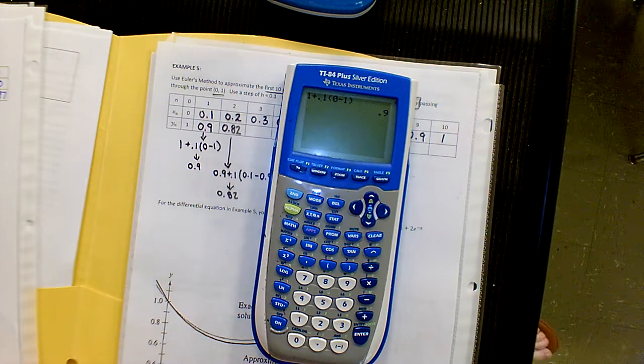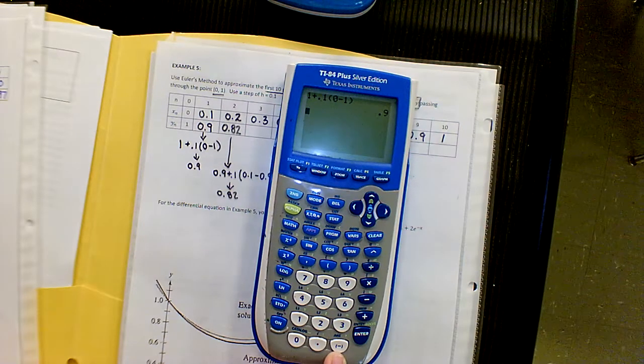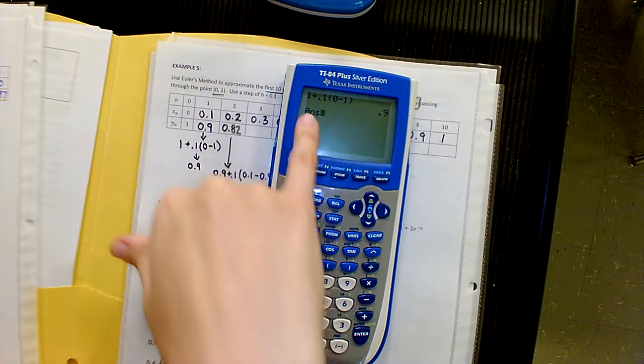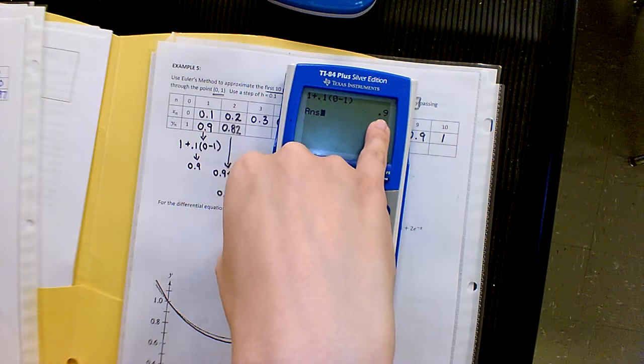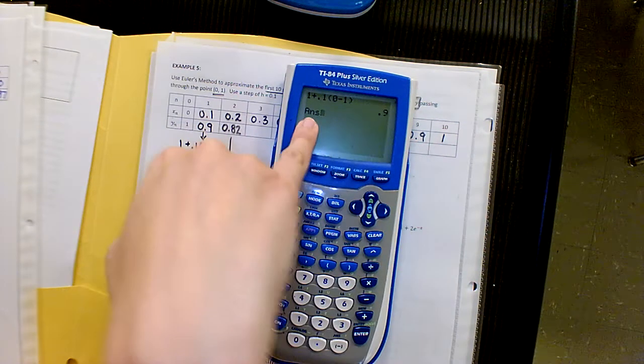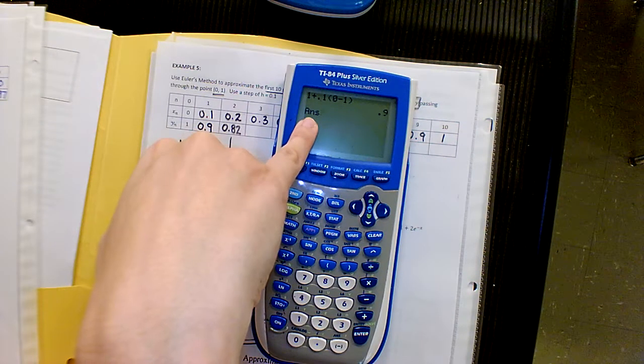There's an answer command that's blue. It's right by the negative button. You see how it says ANS? Okay, so if you hit second and then negative, that answer ANS will pop up on your calculator. So what it's doing is it's taking your previous answer, which is in this case 0.9, and it's substituting it in on your calculator in that spot.